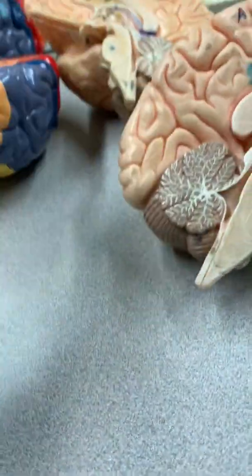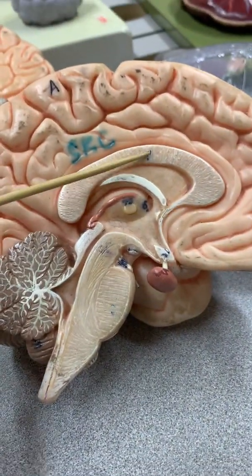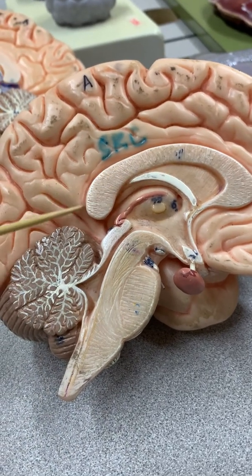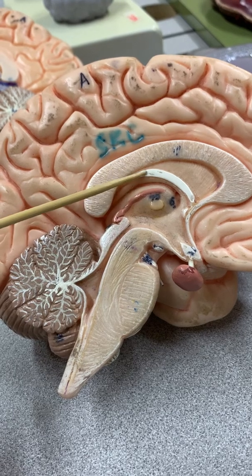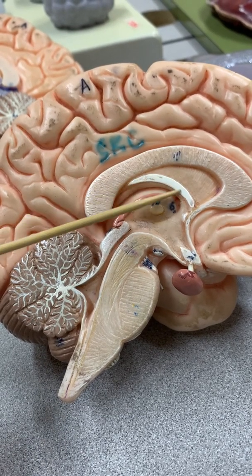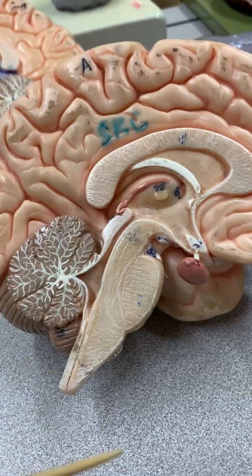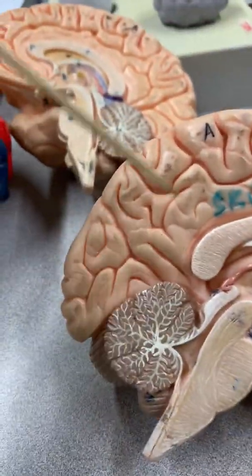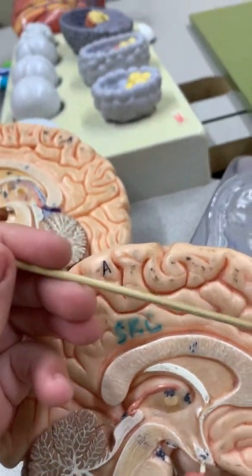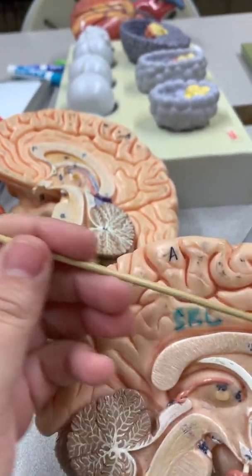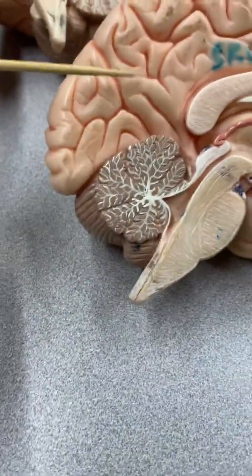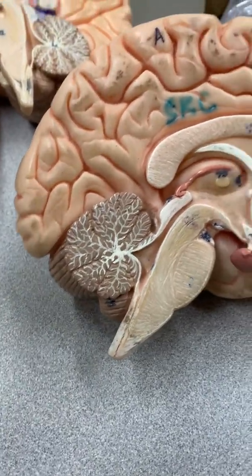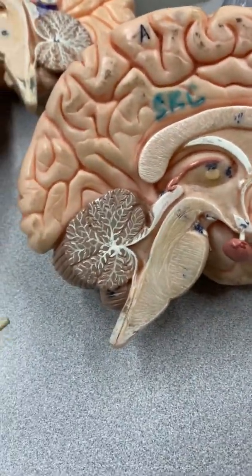We have our corpus callosum, which is right here, that allows the left and right side of your brain to communicate. The fornix, right here. The cerebral cortex, which is just all of this area here. Cerebral cortex. We have the cerebral tracts, which is your white matter, which you really can't see on here.